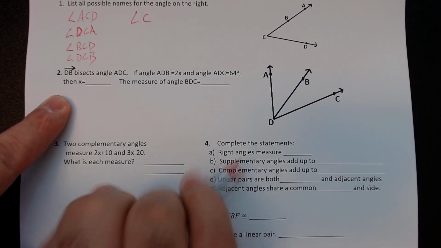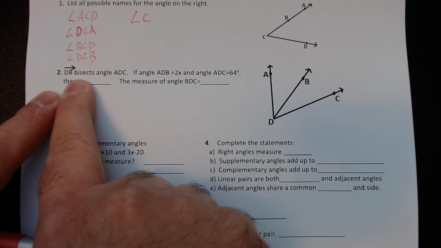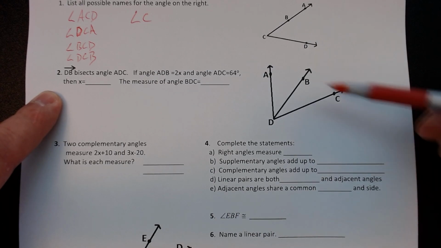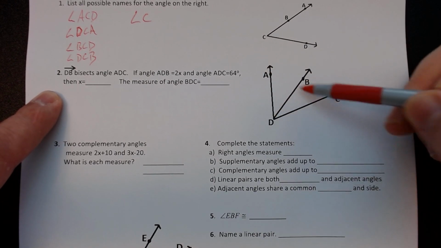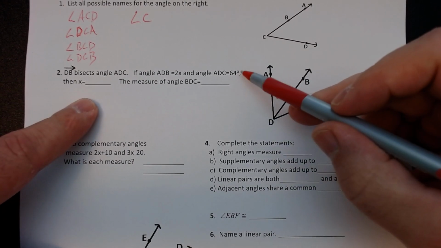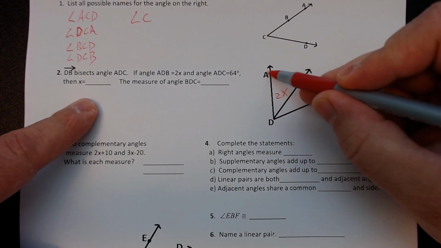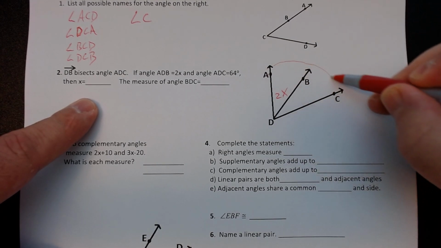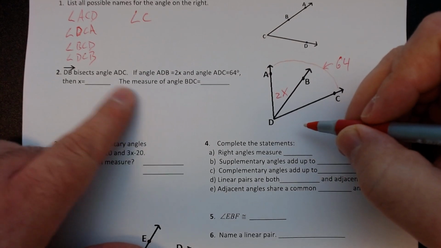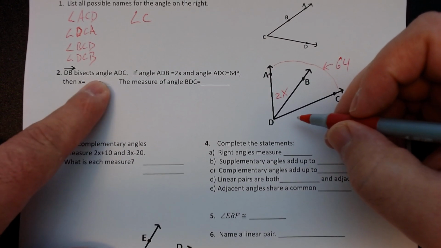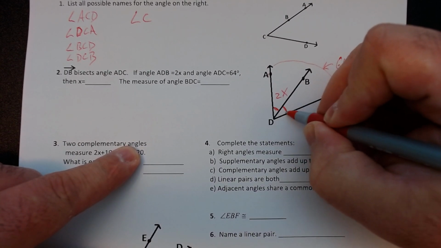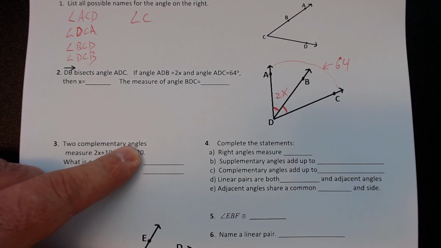Okay, second part says ray DB is bisecting the angle ADC. It says the angle ADB is 2x. So if you look, ADB, this one over here is 2x. It says angle ADC is 64. Watch out, ADC is both of these together is 64. But because right here it said that we had this ray is bisecting the angle, we know that these two angles have to be exactly the same. I'm going to put those little marks to show congruence.